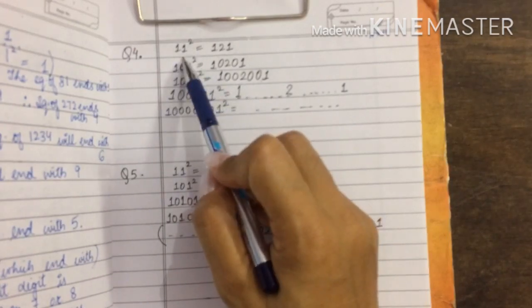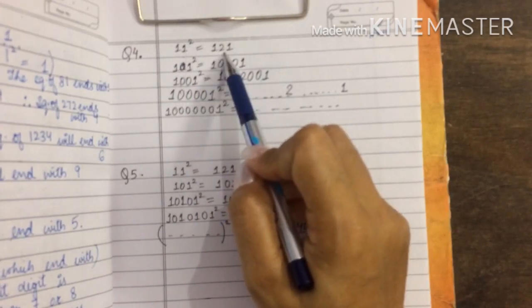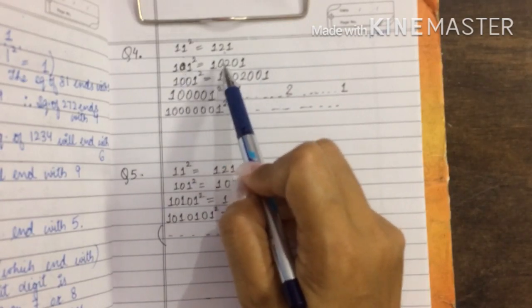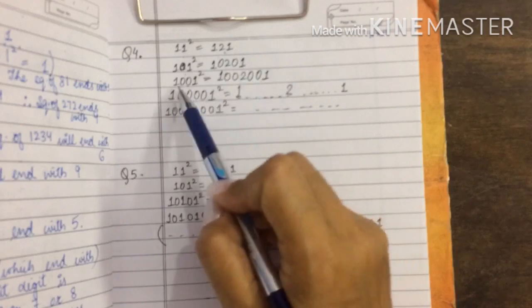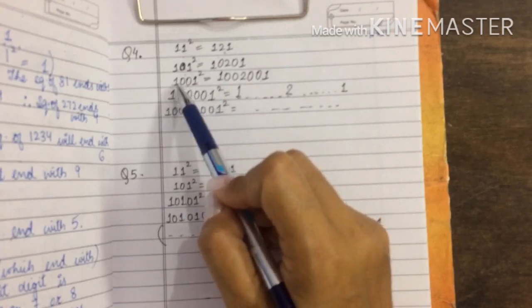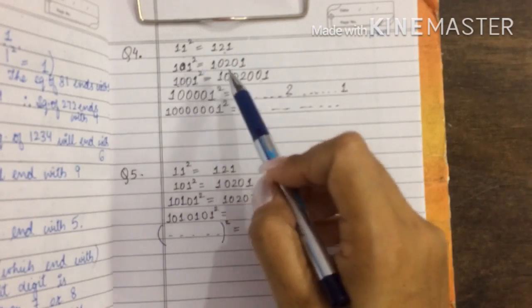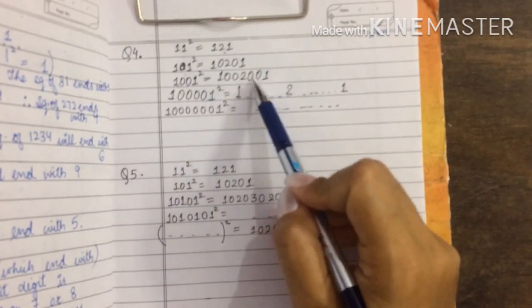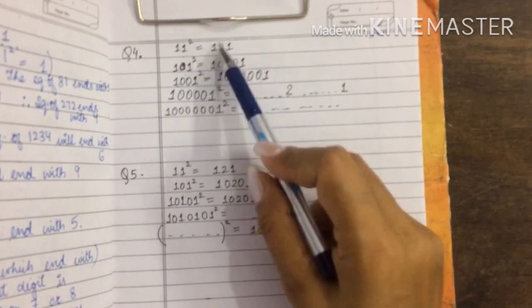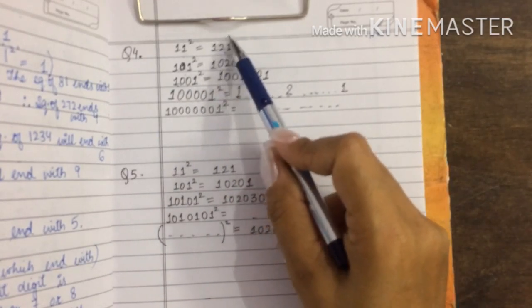When there was no zero, in the square also there was no zero. When there was 1 zero between these two, the digits had 1 zero between them. When the numbers 1 and 1 have two zeros, the right side also has two zeros in between. So if there are 4 zeros here, what will happen to 1 2 1 in between these two?